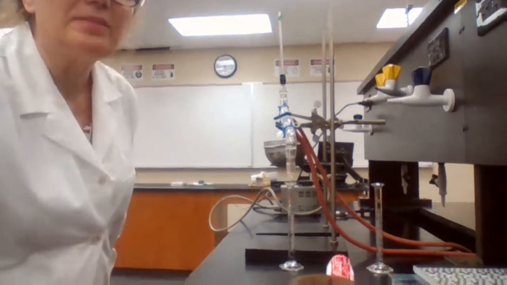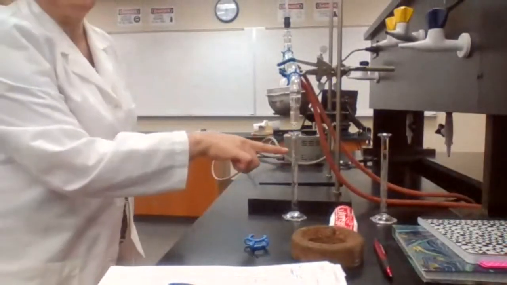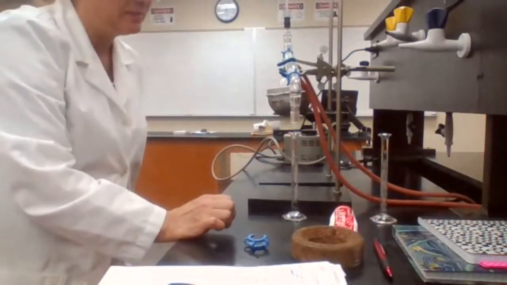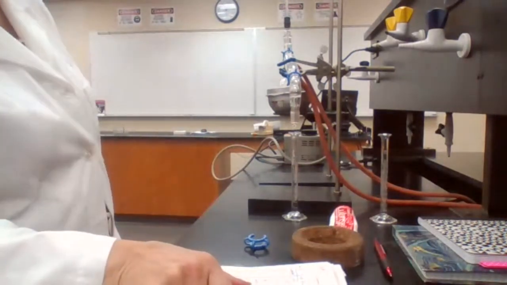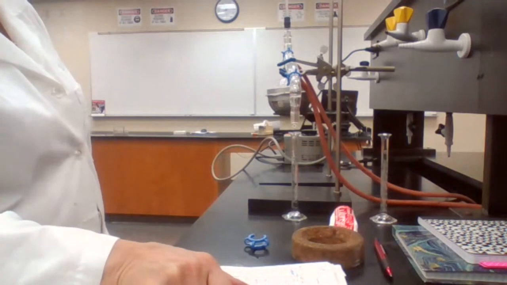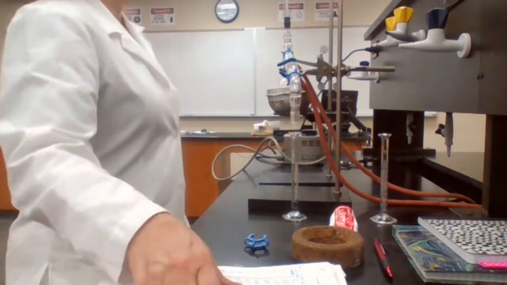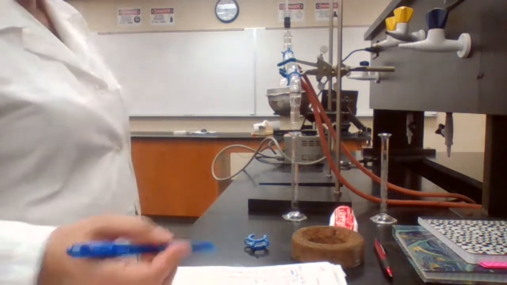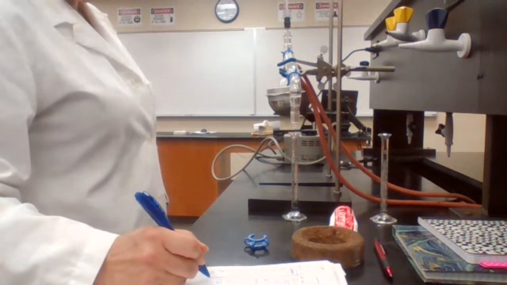Do you see the setup now? The dripping and the volume being collected? Yes. Okay. 9 milliliters, 73.